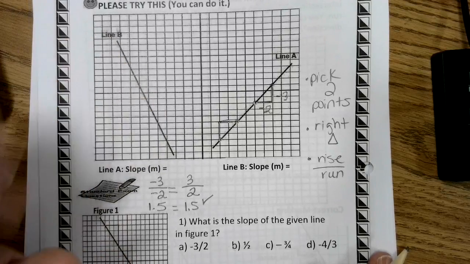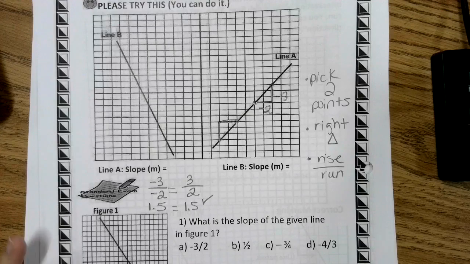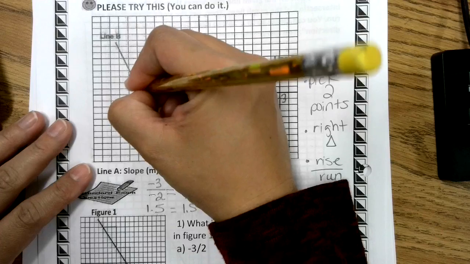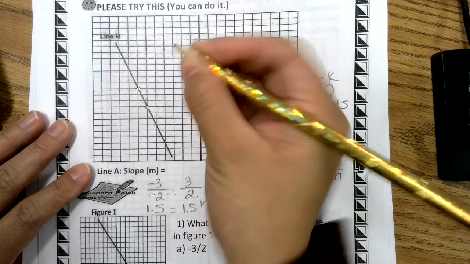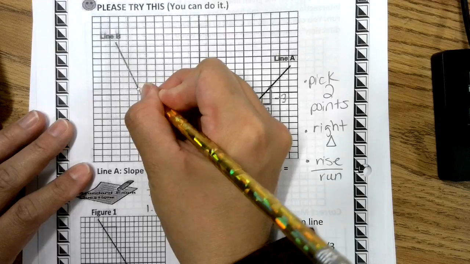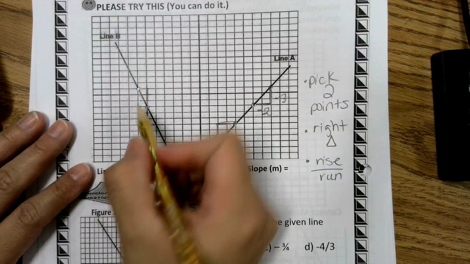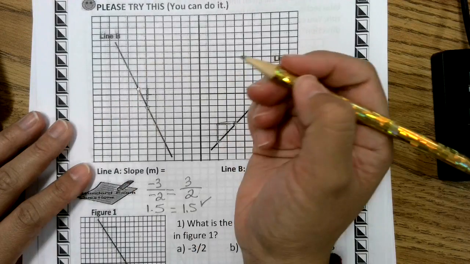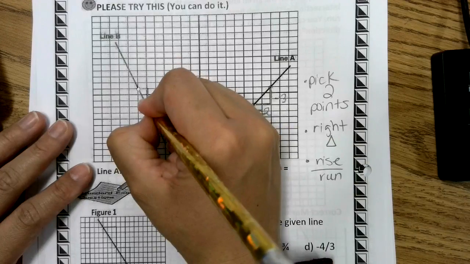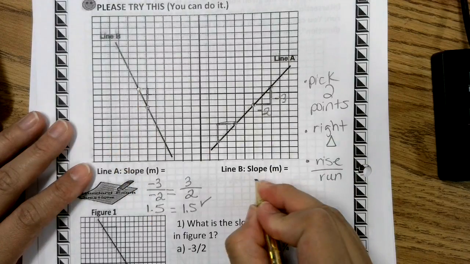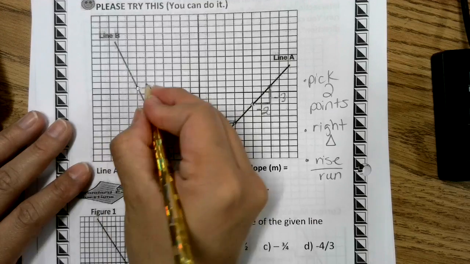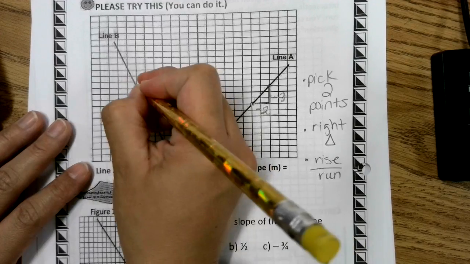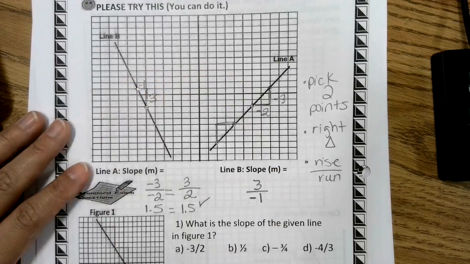Pick 2 points, make a right triangle, do rise over run. All right. You could have picked something like this maybe. This point and this point. I'm going to use this side. My rise, actually, from the line, I went up 1, 2, 3. There's my rise. And I went over to the left 1. So I have -1, and this is +3.